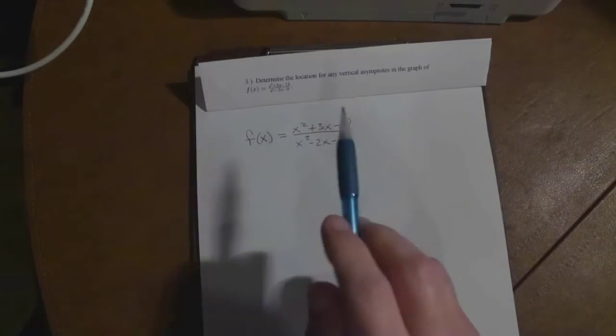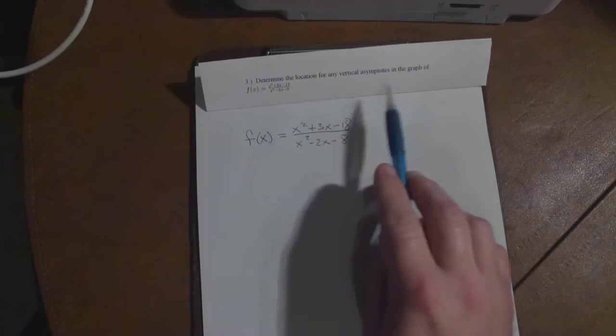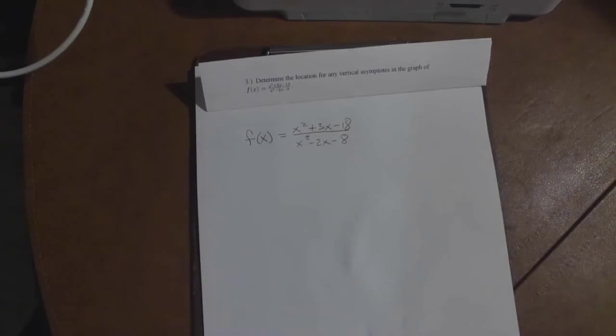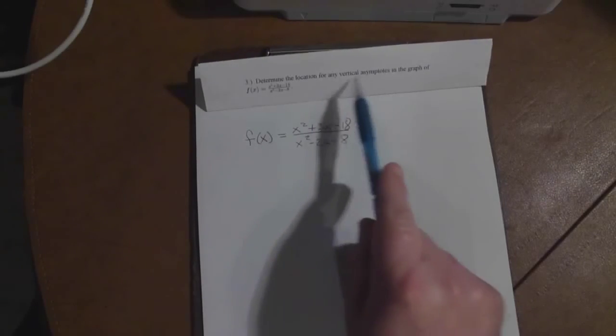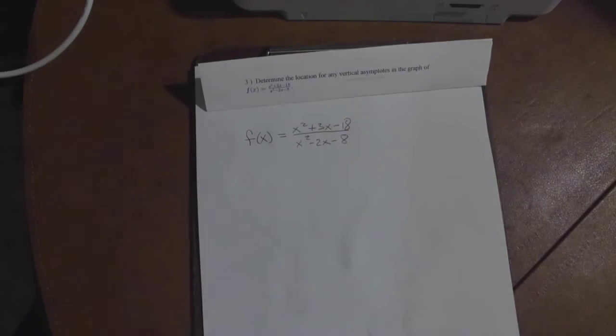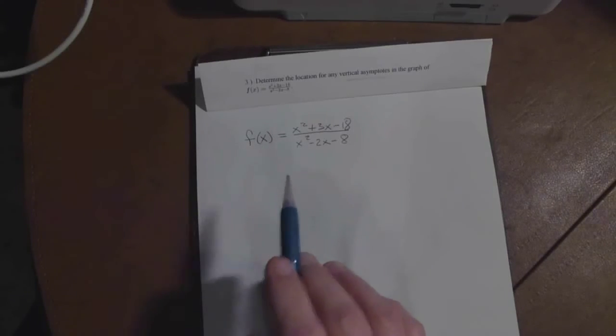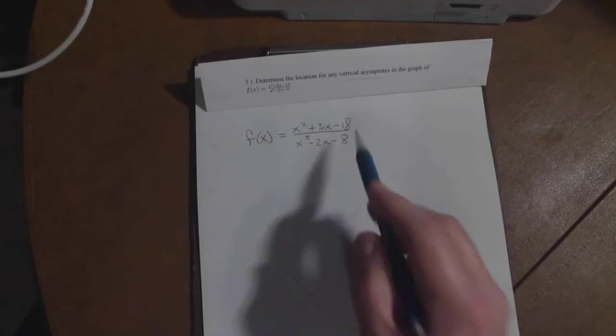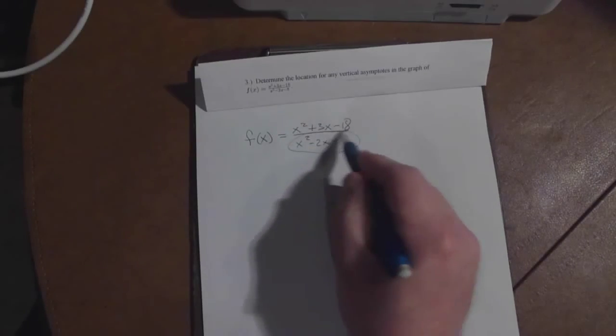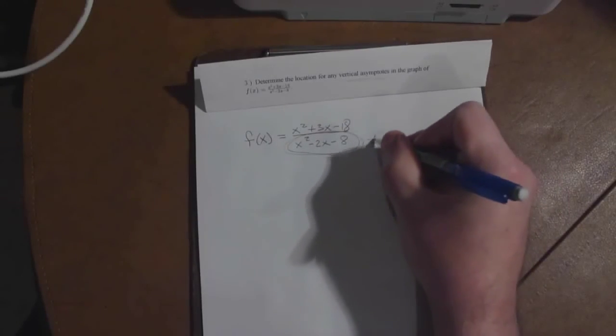And in the notes, which are presented up on Blackboard, we are told that in the case of a rational function, the vertical asymptotes are a result of a domain concern or a domain issue. And in rational functions, we have domain issues caused by our denominator. Our denominator is not allowed to equal the value of 0.